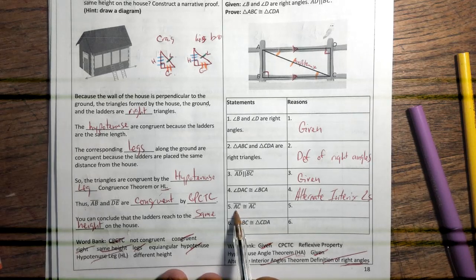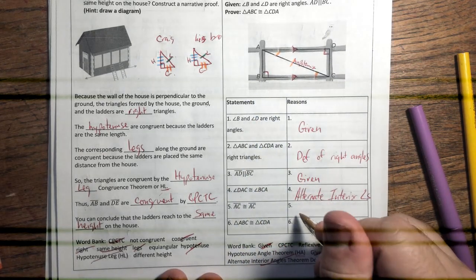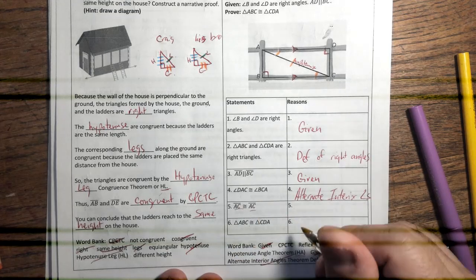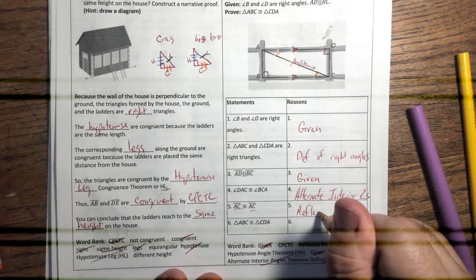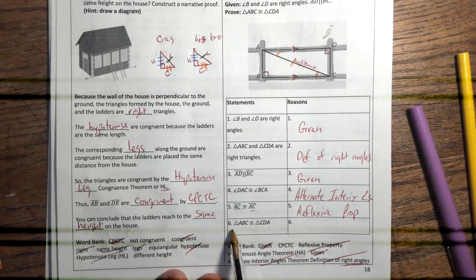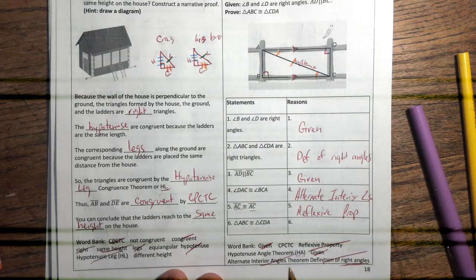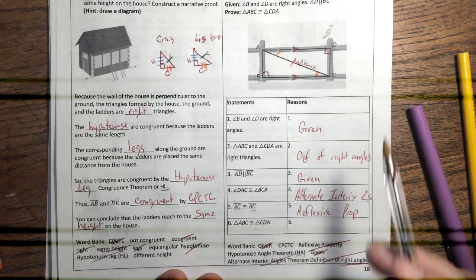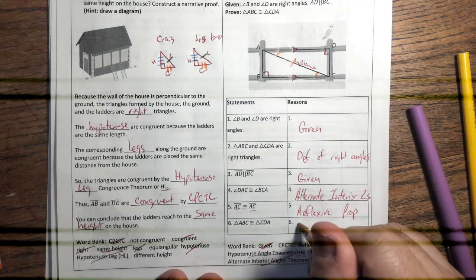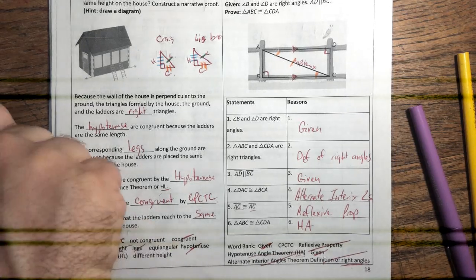All right. Number 5, AC is congruent to AC. Oh, we already marked that. That's the hypotenuse, and it's AC and AC, so it's reflexive. All right. Number 6. Now we're talking about the triangles, ABC, CDA. We have a hypotenuse and we have an angle, and we only have one option. So there you go. And you can just put HA because I know you guys are tired of writing. So there we go.